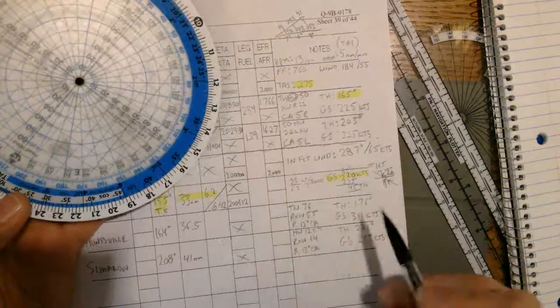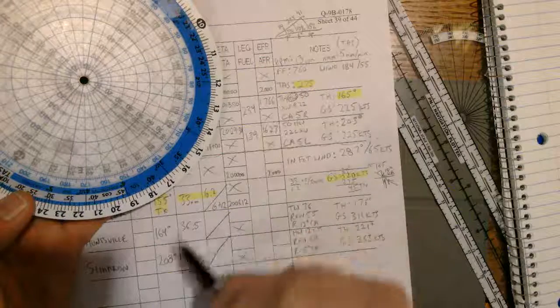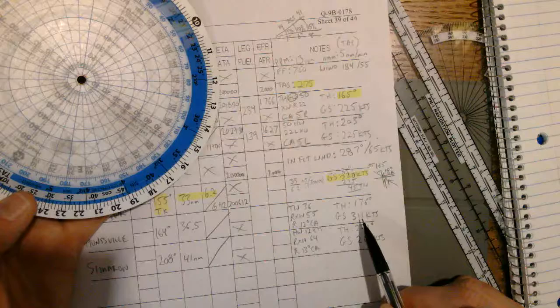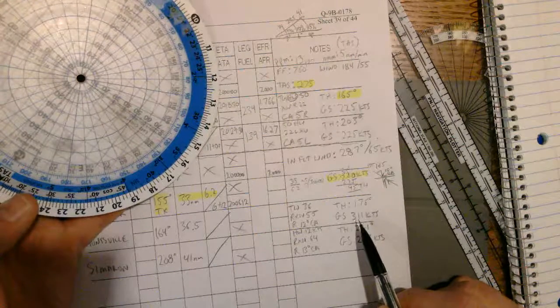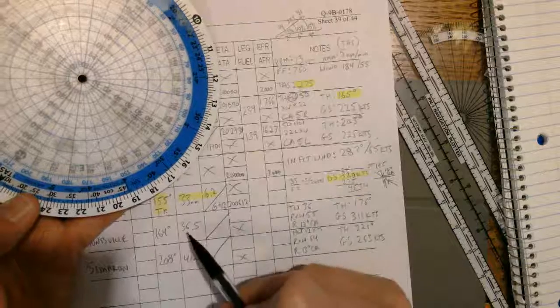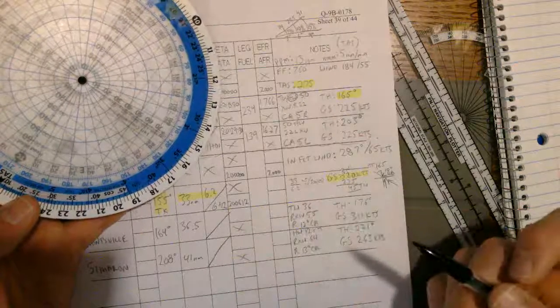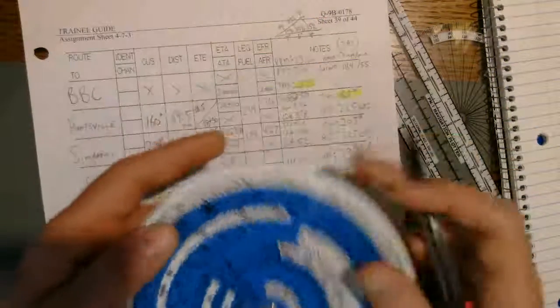All right, estimating my ETEs. This is about a 5 to 1 ratio, 300. So 5 divided by 36 is 7 minutes. It's going to be over 7 minutes, maybe. So let's try that out. So we have 311.